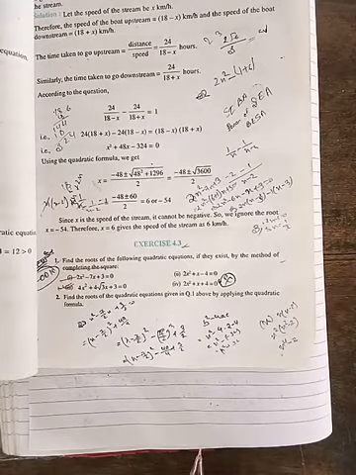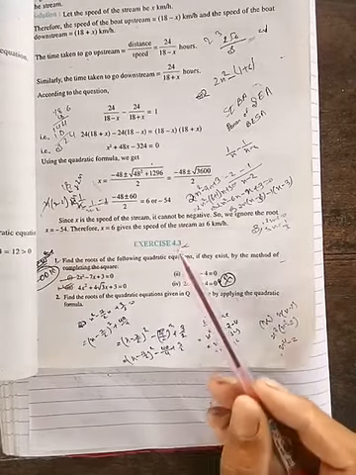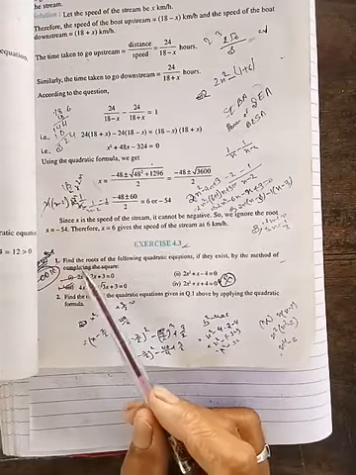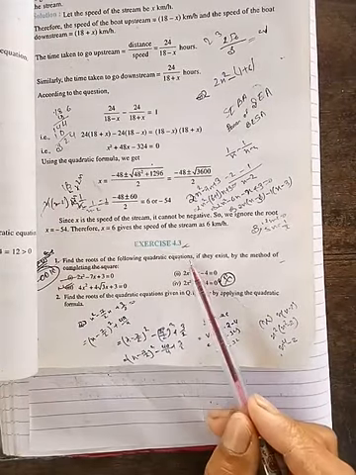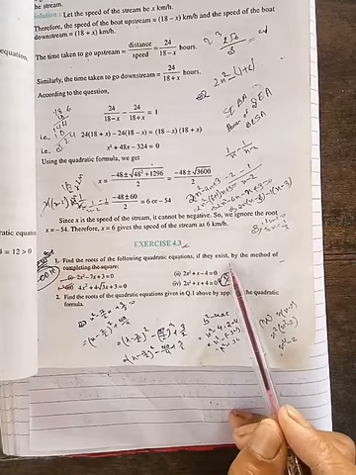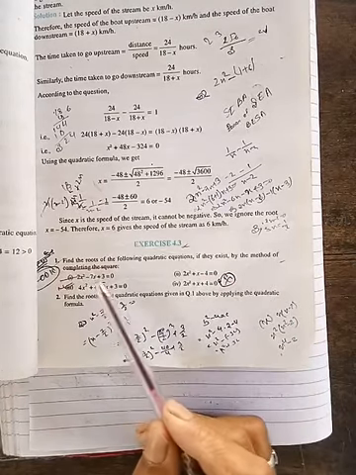So this is from the chapter Quadratic Equation, exercise 4.3, question number 1. Find the roots of the following quadratic equations if they exist by the method of completing the square.